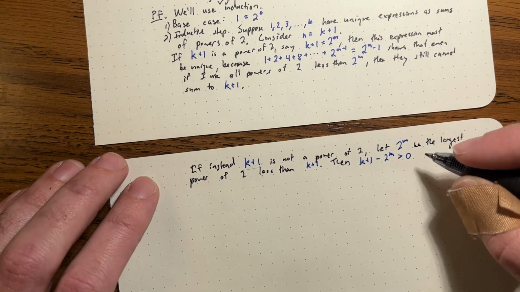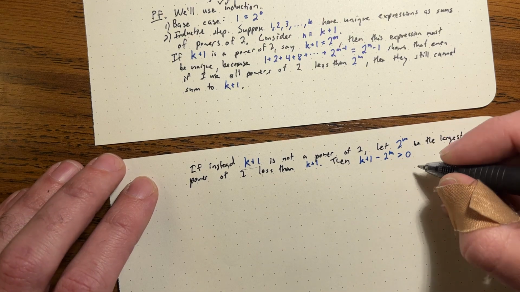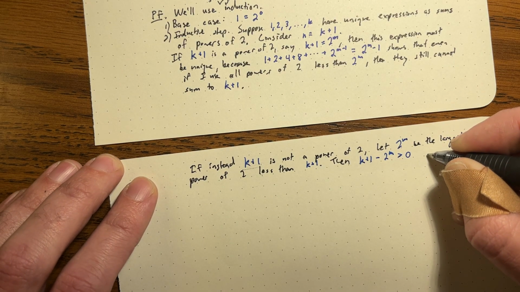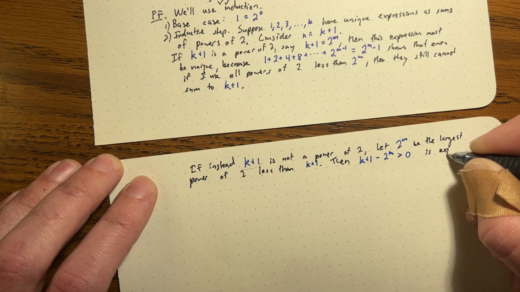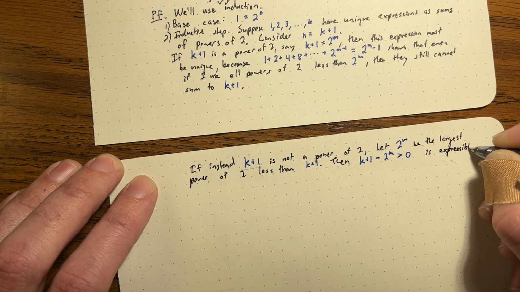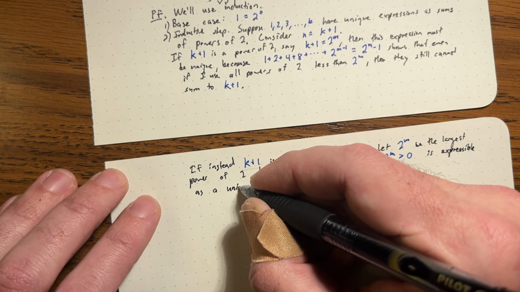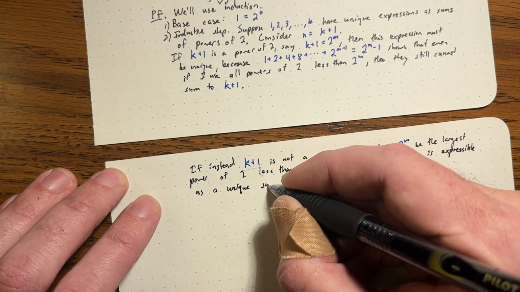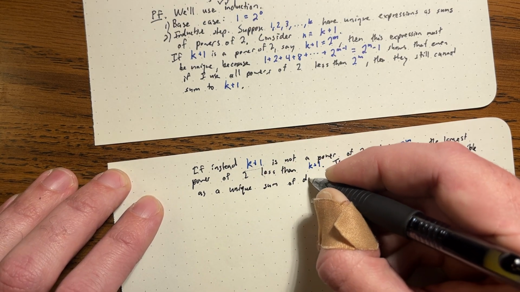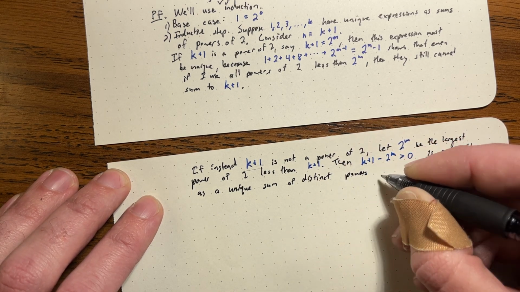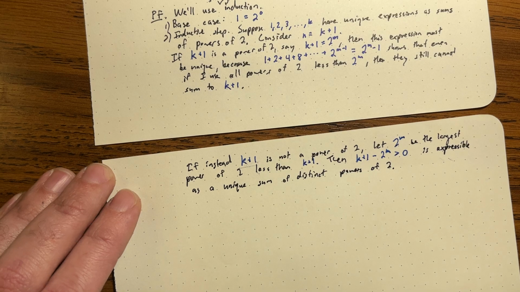So this is some number larger than 0 and less than k plus 1. So this number is expressible as a sum of powers of 2, a unique sum even, a unique sum of distinct powers of 2. Excellent.